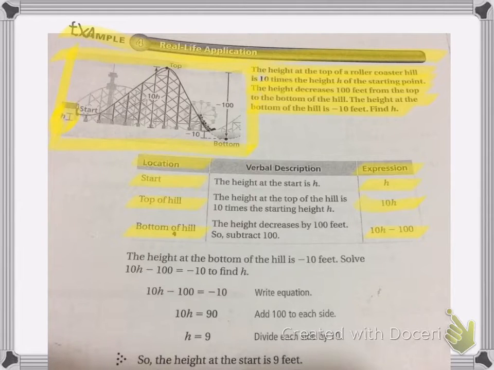It says the height at the bottom of the hill is negative 10 feet. So what we're doing here is 10h minus 100, because remember, we're starting from the top, not from the bottom. That would bring us all the way to the bottom because it told us the height decreases by 100 feet, and that's the bottom of the hill.